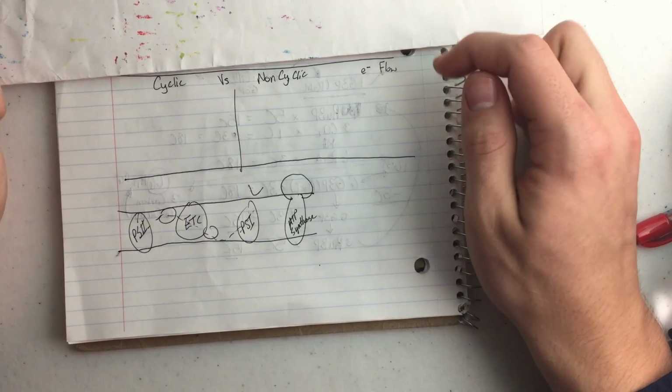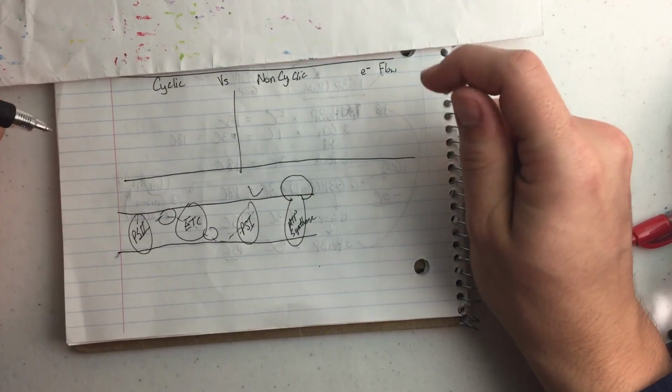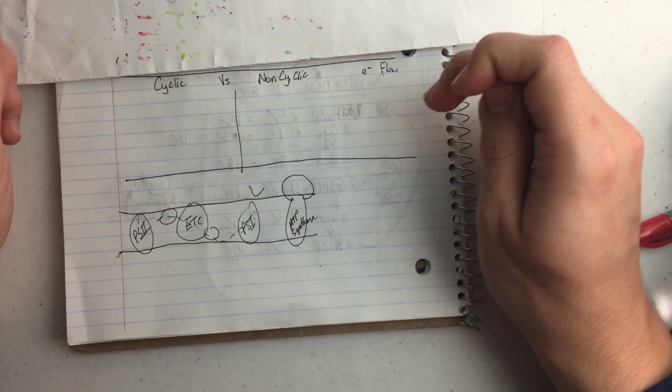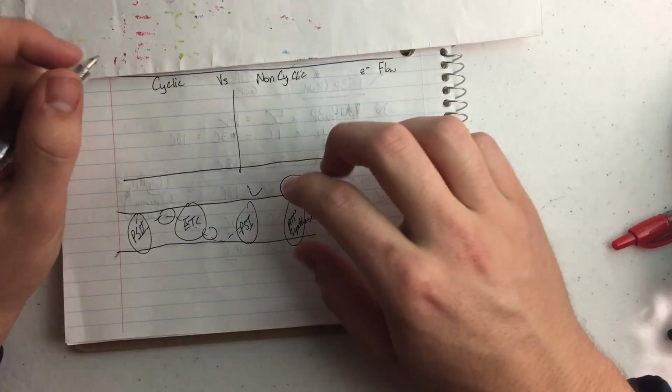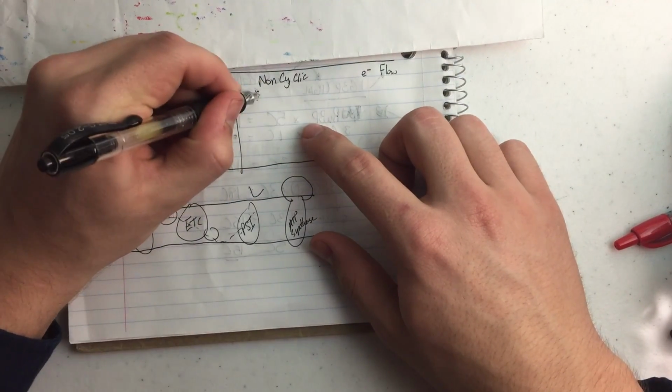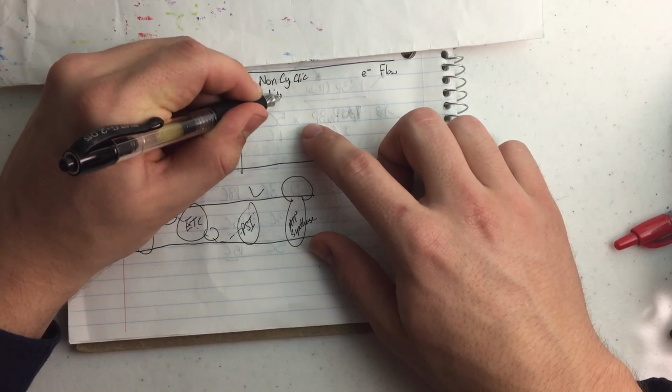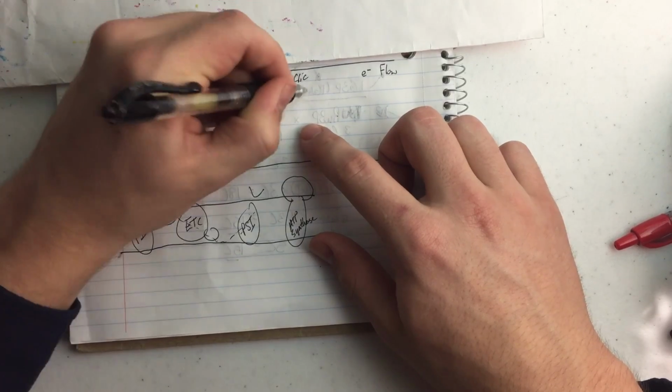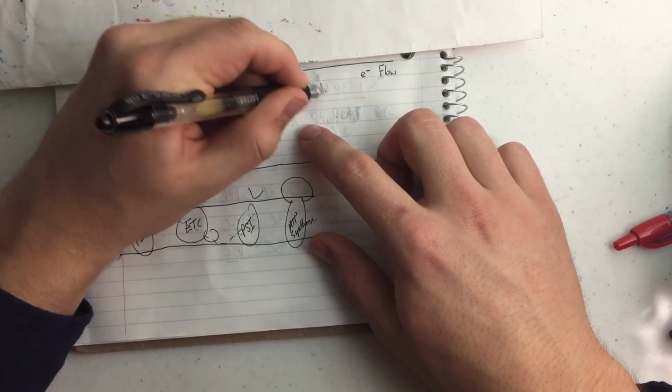Okie dokie, this one's going to be a quick one as well. We're just talking about non-cyclic and cyclic electron flow in regards to photosynthesis. So non-cyclic, this is going to be like traditional photosynthesis, and I'm going to try to abbreviate everything.